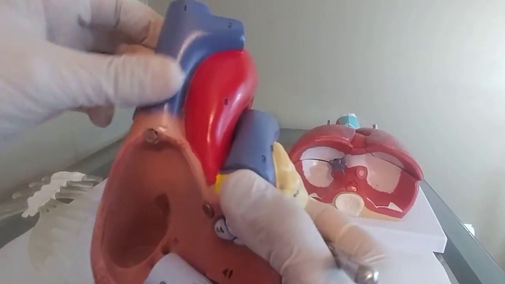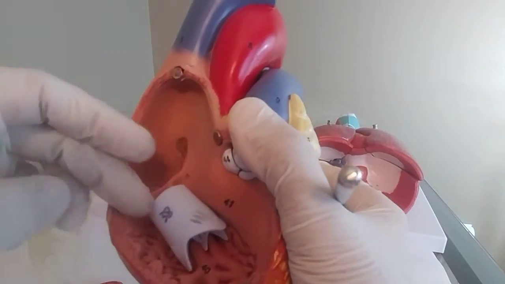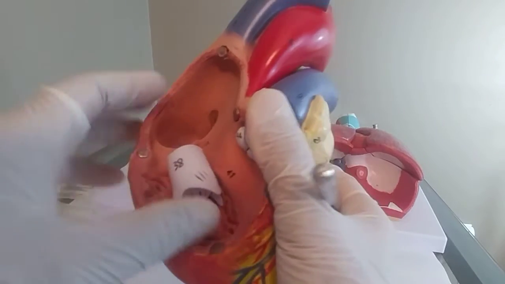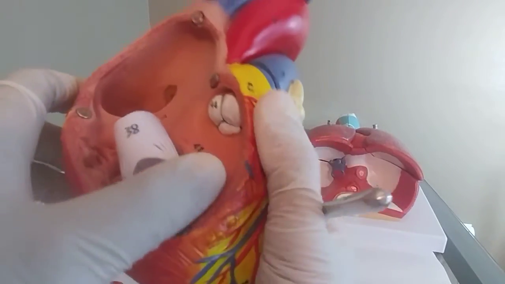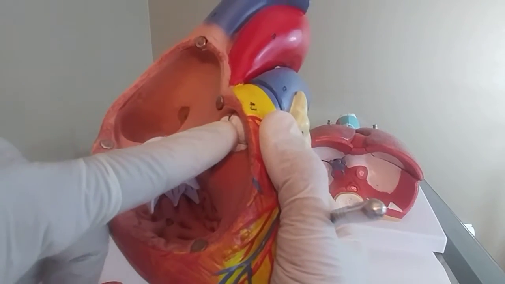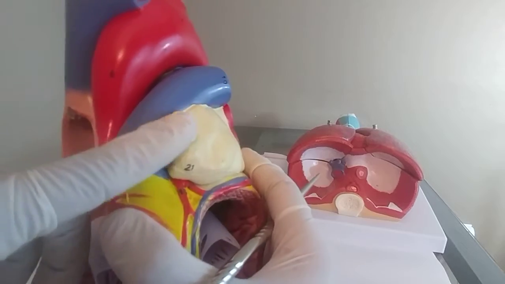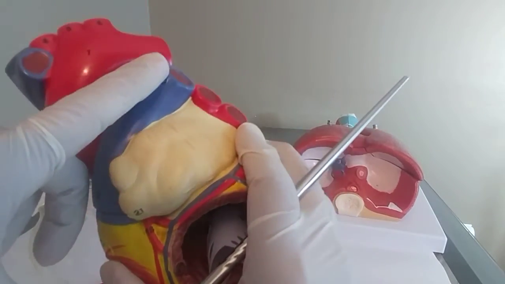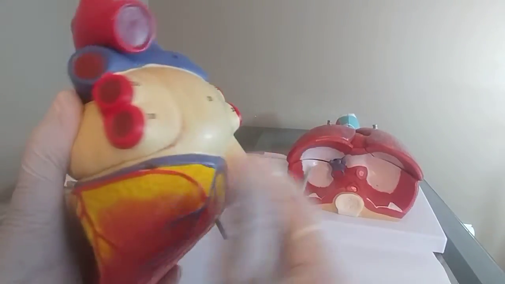Blood comes through the superior vena cava and the inferior vena cava to the right atrium, from the right atrium going through the tricuspid valve to the right ventricle. From the right ventricle, blood is coming out through the conus arteriosus, through the pulmonary semilunar valve to the pulmonary trunk, pulmonary artery, going to the lung. Blood is returning back to the heart through the 4 pulmonary veins.